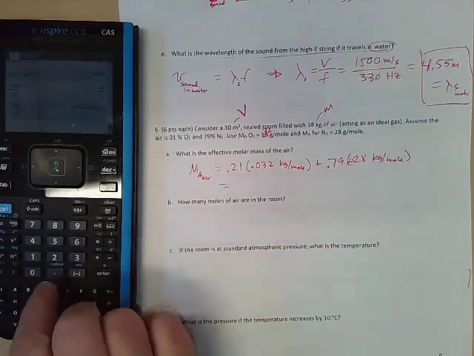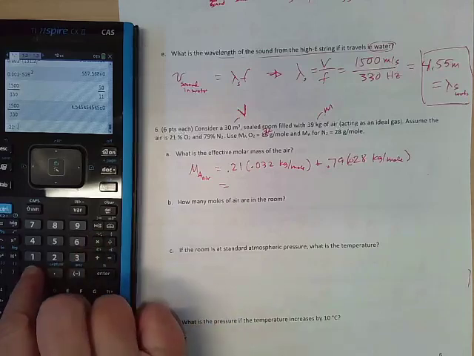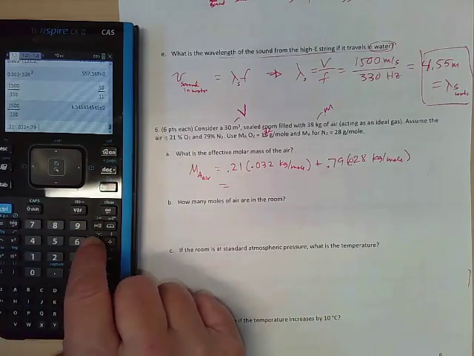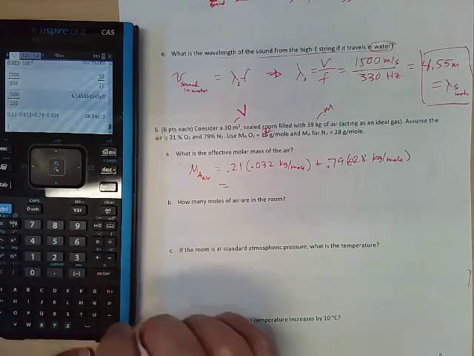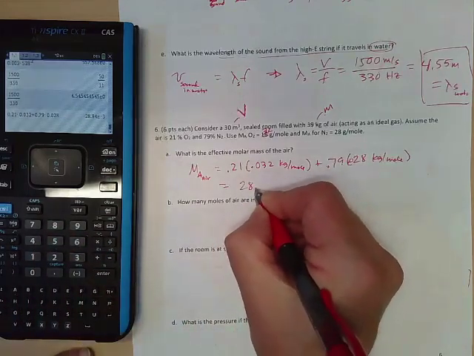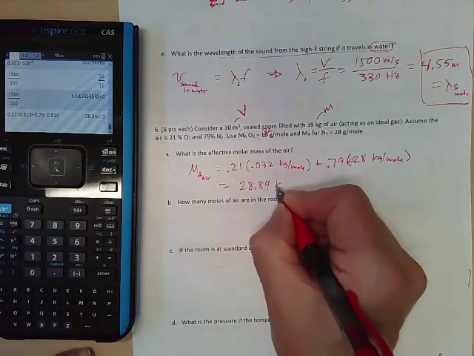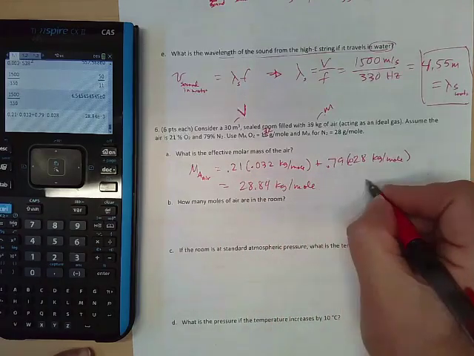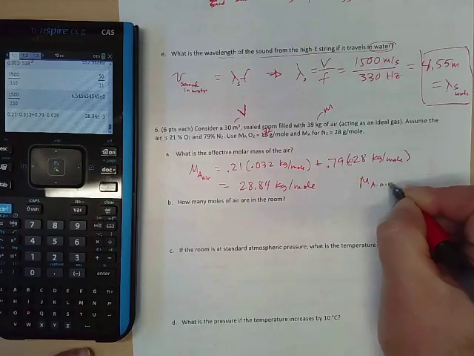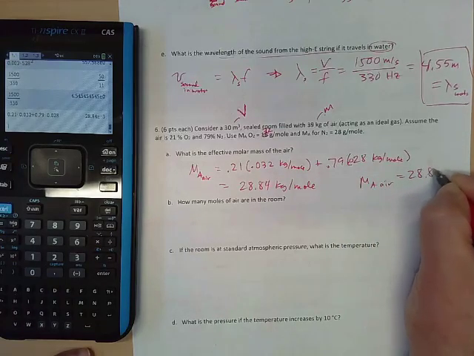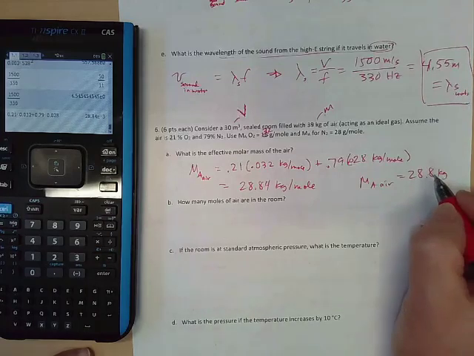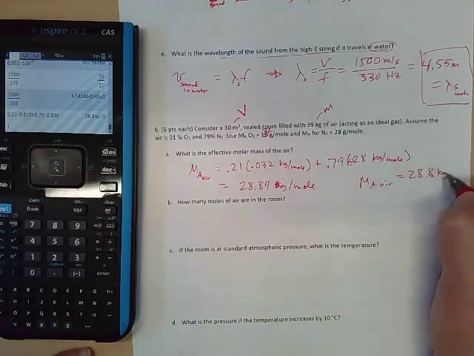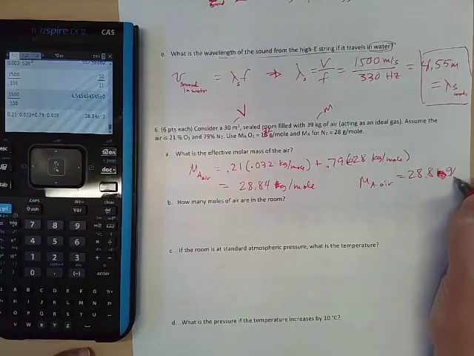Okay, so we've got 0.21 times 0.032 plus 0.79 times 0.028, and so we get 28.84. So the molar mass of air is 28.8 grams per mole. Sorry, grams per mole.